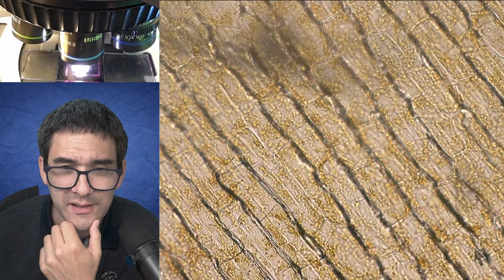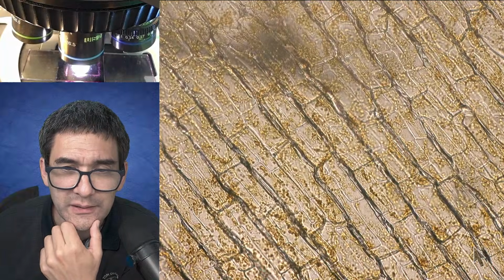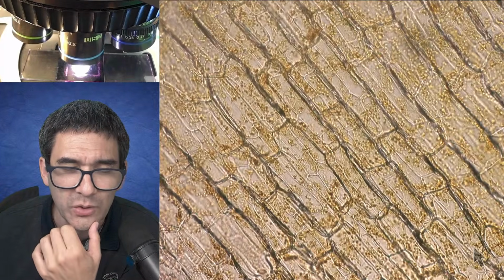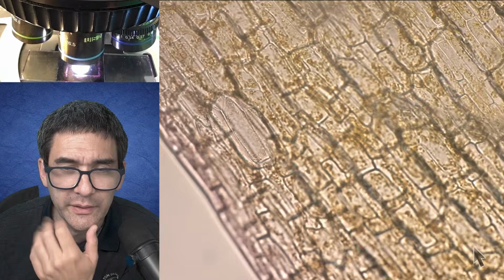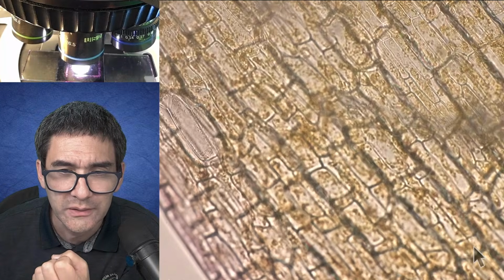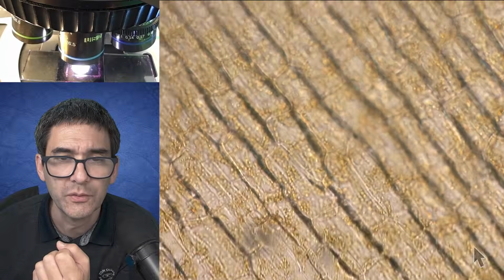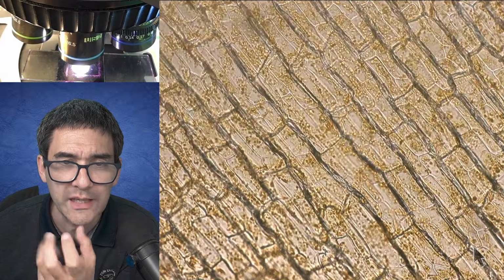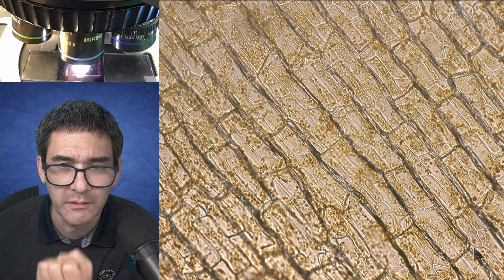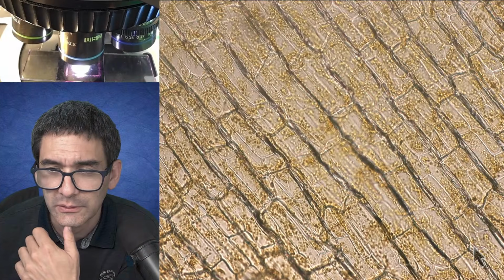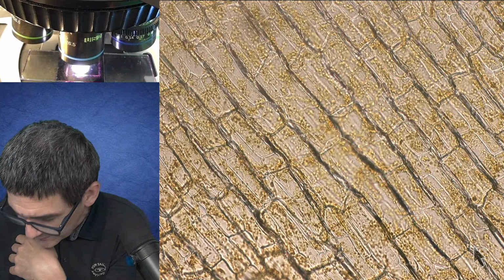Yes, I labeled the slides. Even though it's only about 2 weeks old, it already started to lose a little bit of quality. If you remember, the chloroplasts were really nicely visible, and now they're very deformed, barely visible.